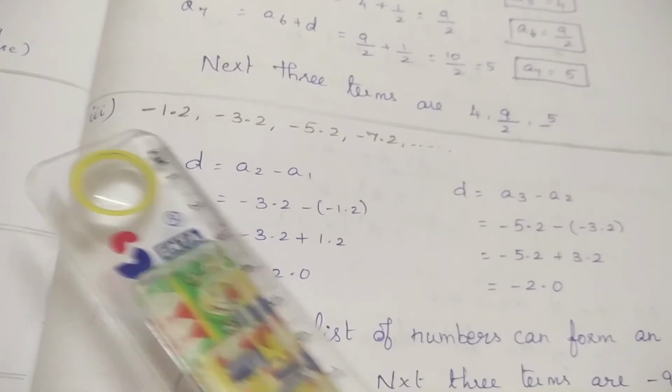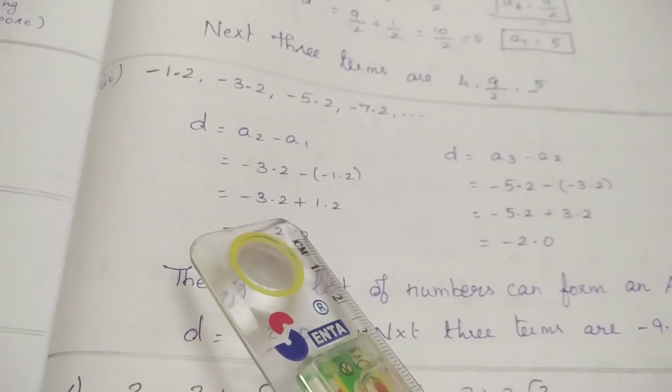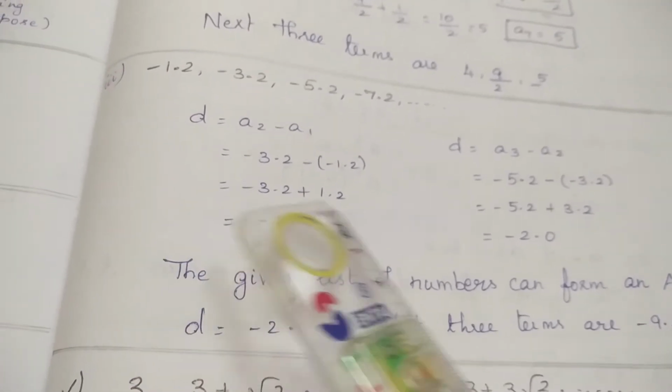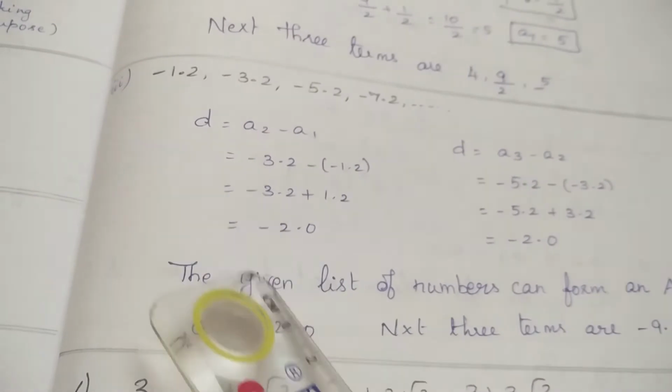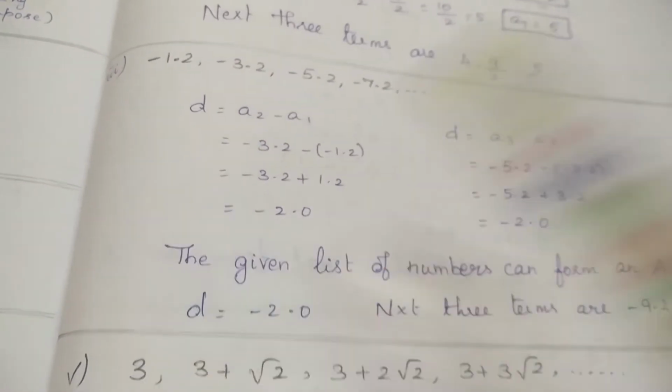Check it here itself. Minus 3.2, minus of minus will become a plus. So be careful with the signs. Okay. Here itself, minus 3.2 plus 1.2. If there is a minus and then a plus, you have to subtract and put the sign of the greater number. Therefore you put a negative sign here. And check this properly.